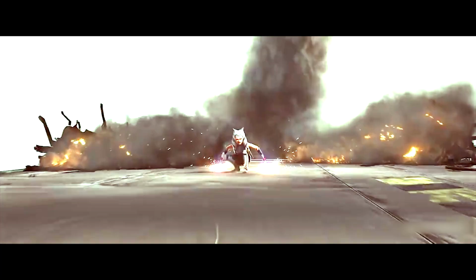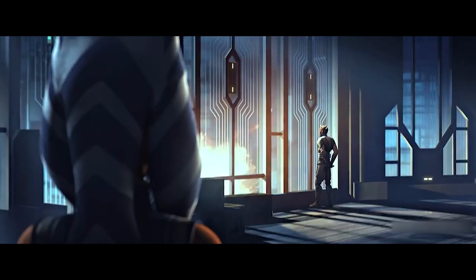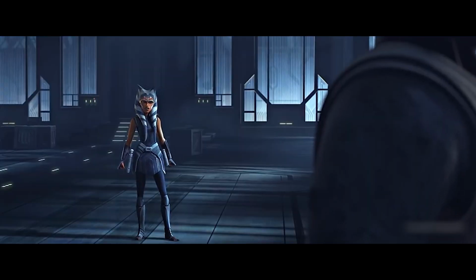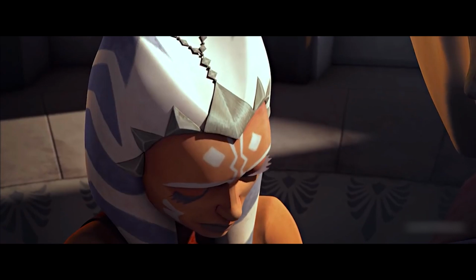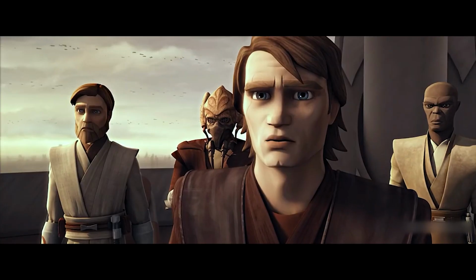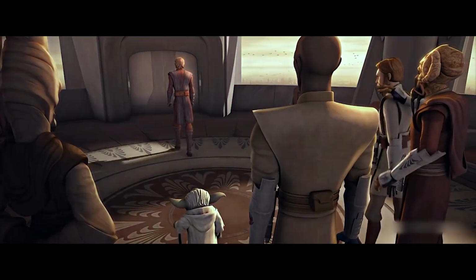Ahsoka Tano was a former Jedi Padawan who, after the Clone Wars, helped establish a network of various rebel cells against the Galactic Empire. A Togruta female, Tano was discovered on her homeworld of Shili by Jedi Master Plo Koon, who brought her to the Jedi Temple in Coruscant to receive Jedi training.